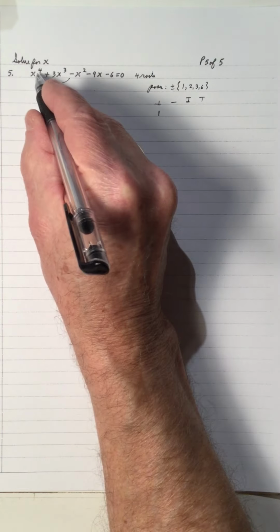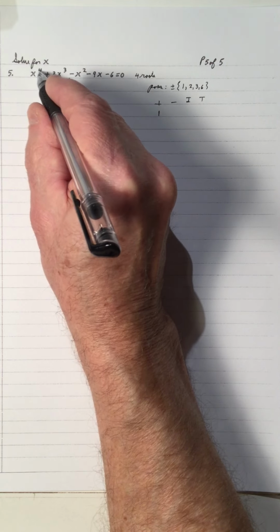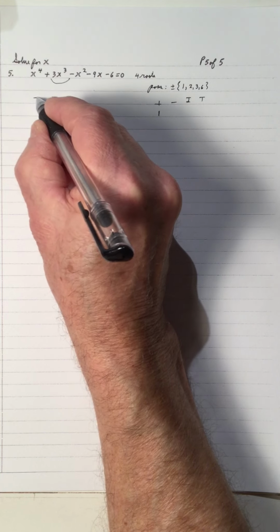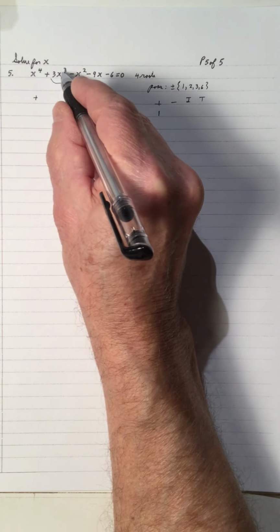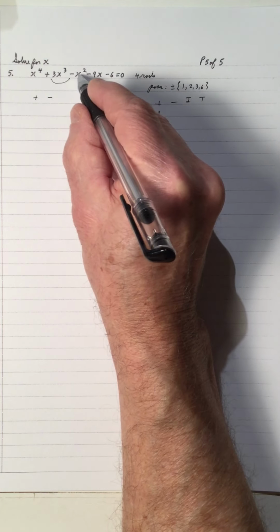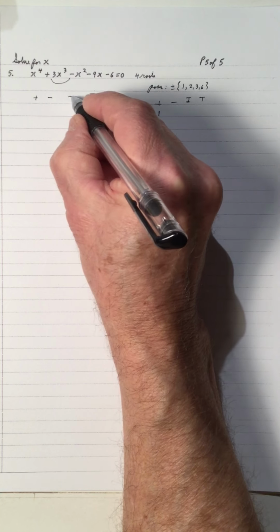Now, I'm going to put a negative x into here. So when I put a negative x to the 4th power, I'll get a positive. When I put a negative x here and cube it, I'll get a negative, times a positive is a negative. When I put a negative x here and square it, I get a positive. Negative of a positive is negative.